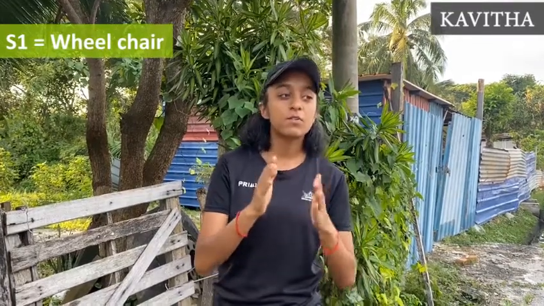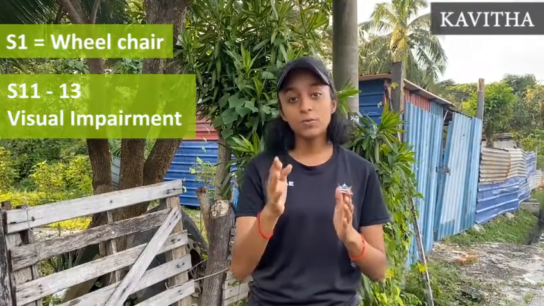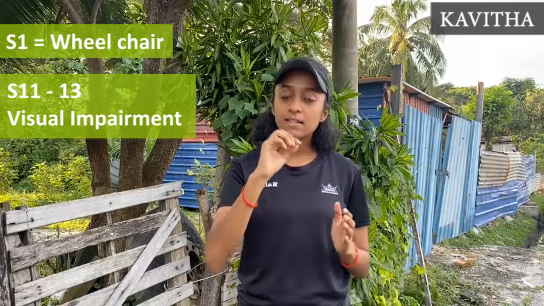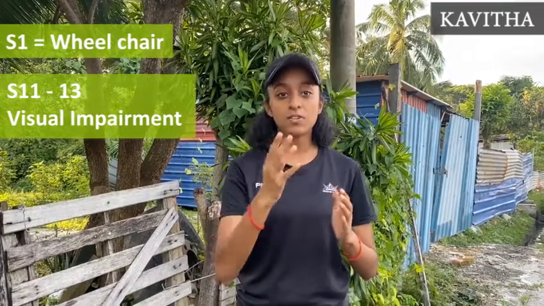For example, if you go into S11 to S13, which is basically visual impairment, S11 is considered severely impaired, S13 is considered a moderate impairment. S14 is for intellectual disability. So any athletes who are in that category will be under S14. Now, S15 is for swimmers who have hearing loss.